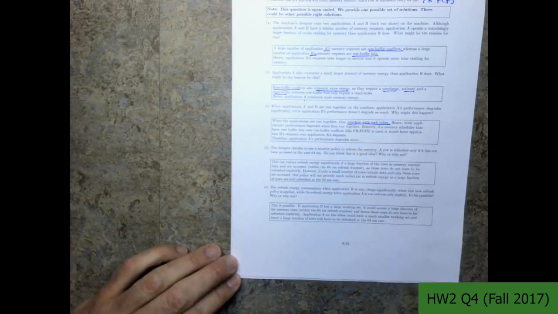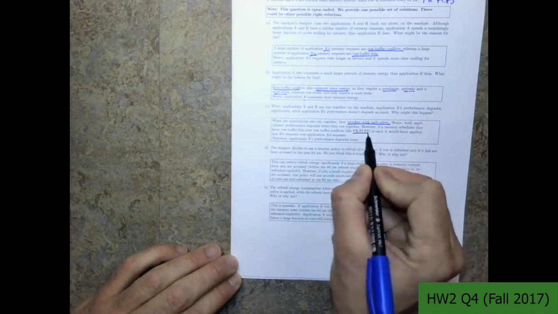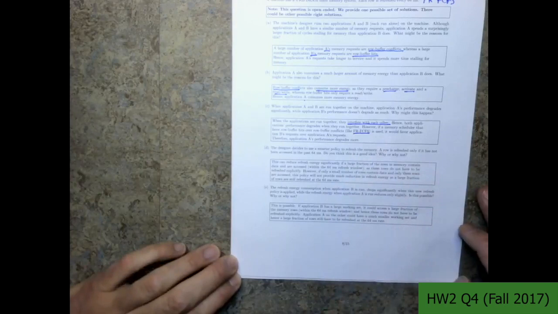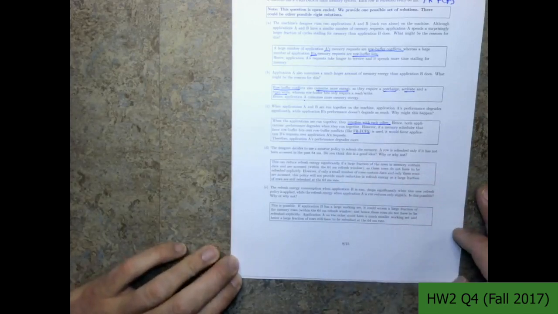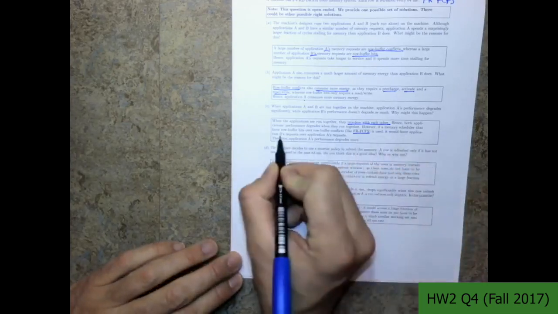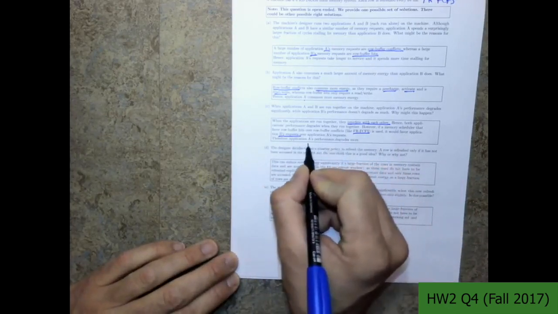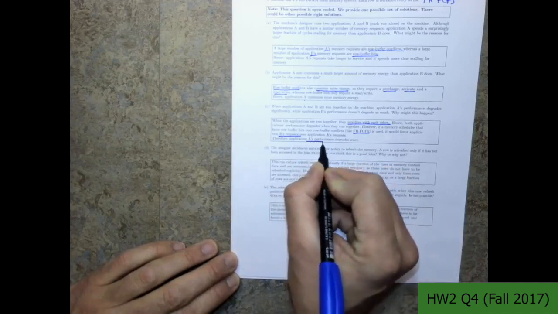So if we have, as we are assuming, a memory scheduler that favors row buffer hits, like the FR-FCFS scheduling policy, probably this memory scheduler is favoring one of the applications, in this case application B, because it has many more row buffer hits than application A. So that's the reason why the performance of application A degrades much more.